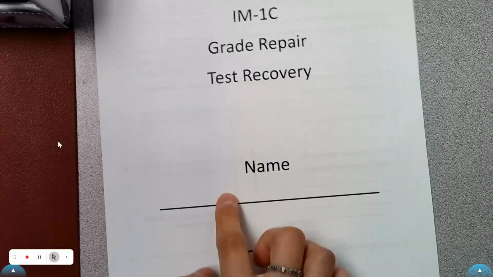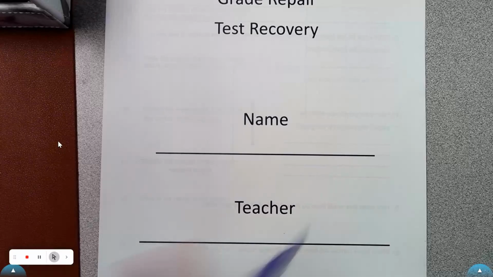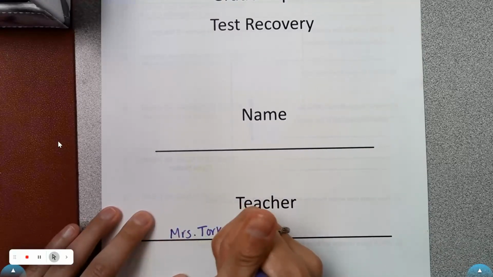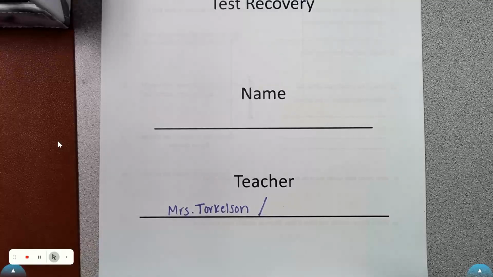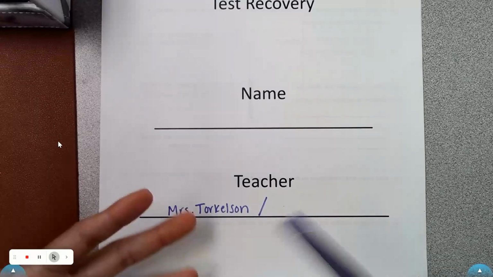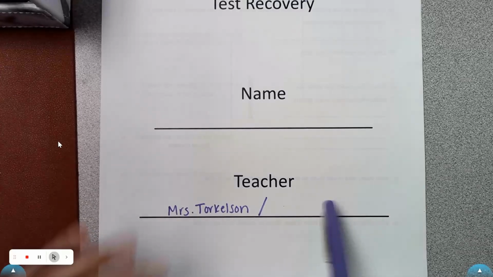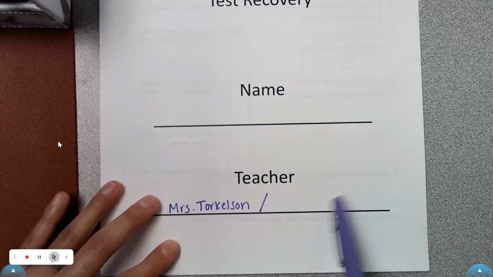Where it says name, please write your name. And then where it says teacher, I want you to write my name. So I'm Mrs. Torkelson. But then I also want you to write your math teacher. So if that's Mr. New, Miss Dew, Mrs. Robinson, Mr. Lopez, myself, you could write Mrs. Torkelson or Miss Rubio. So if you have any of those teachers, please write their name here so that I know who you have as your teacher. Okay, perfect. So let's start with 2.1.